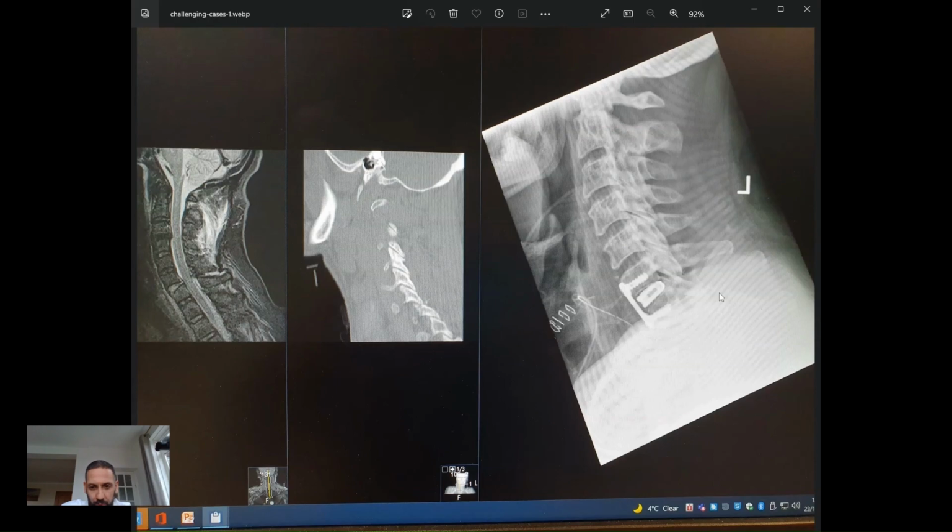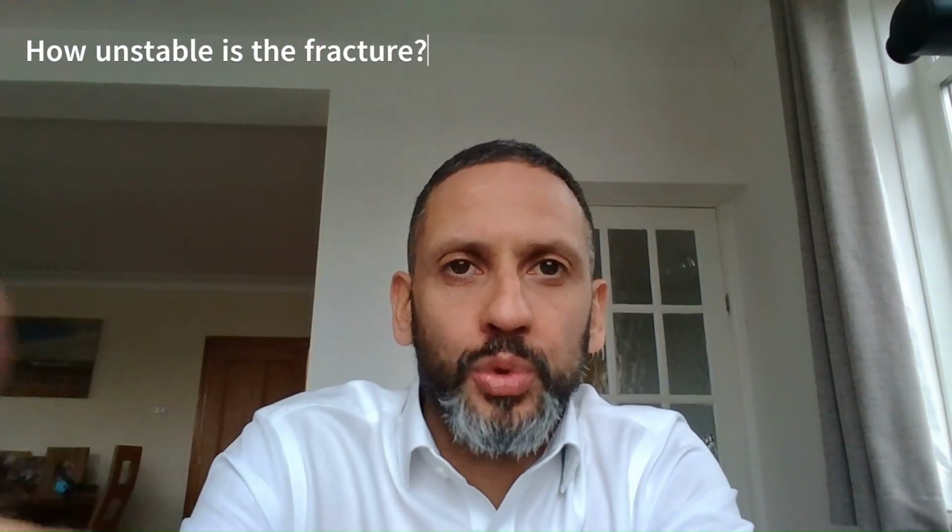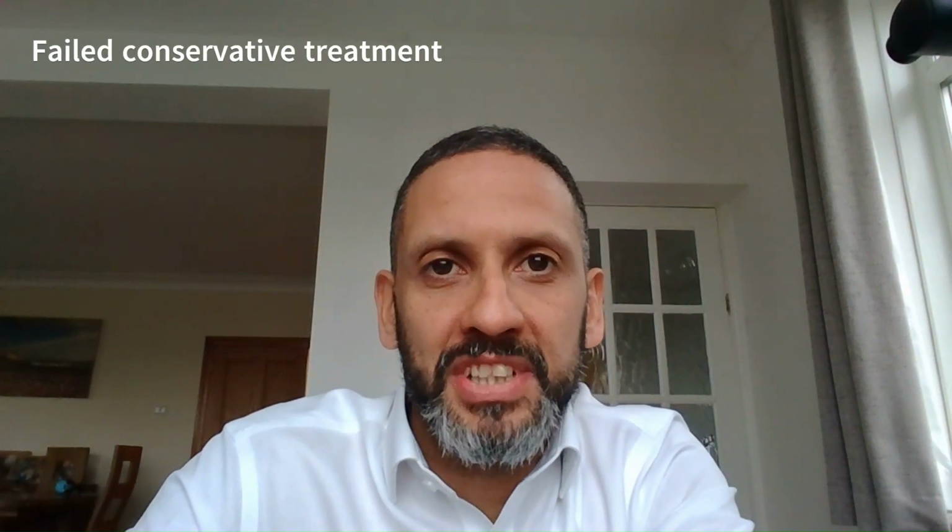So the treatment of these fractures usually depends on how unstable that fracture is, and therefore what is the risk of it causing damage to your spinal cord or your nerves, or if you've already got some damage or signs of neurological symptoms. And then the other reason to treat it is if you've tried to manage it conservatively and things are just getting worse, you can't manage the pain.